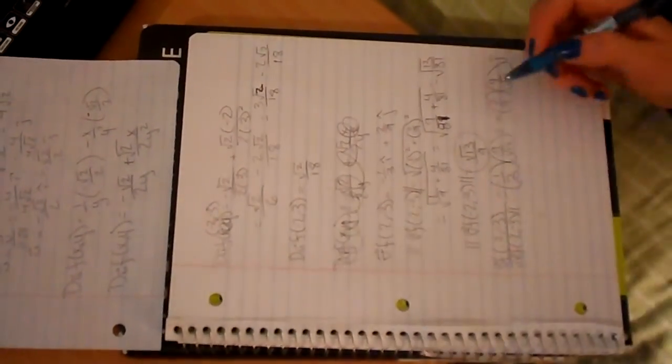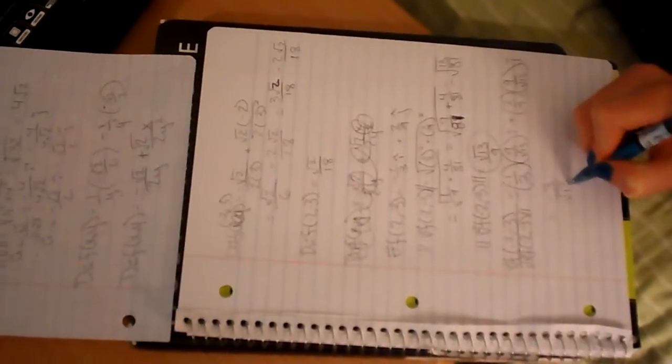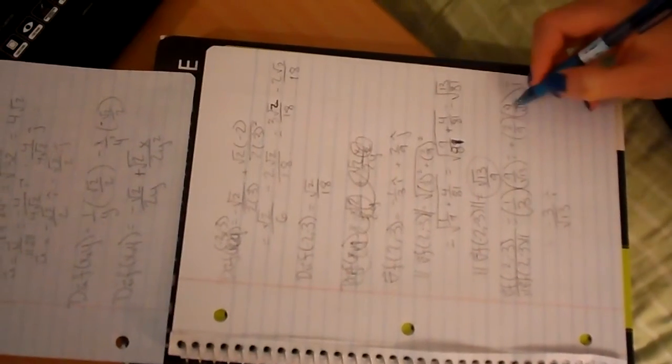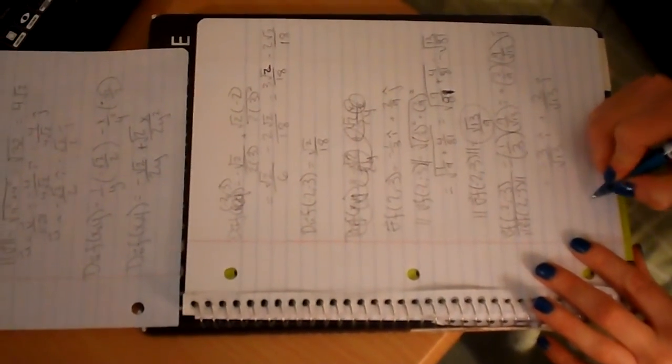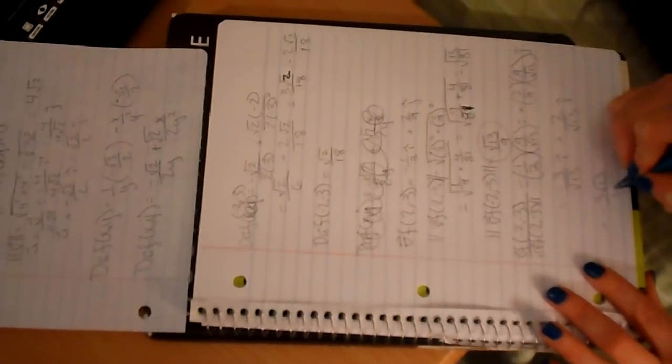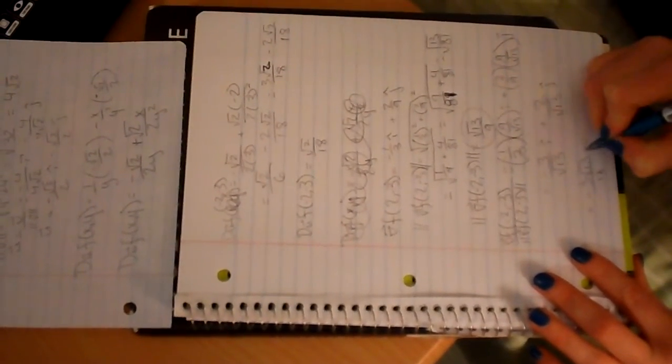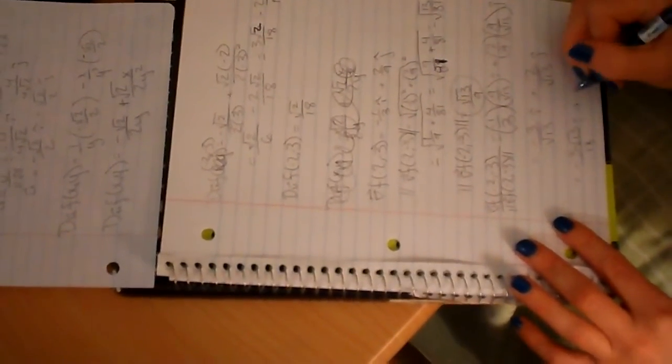Let's simplify this. This cancels out. We have negative 3 over root 13 i. The 9's cancel out here again. Plus 2 over root 13 j. And we'll just rationalize this. Our final answer is negative 3 root 13 over 13 i plus 2 root 13 over 13 j.